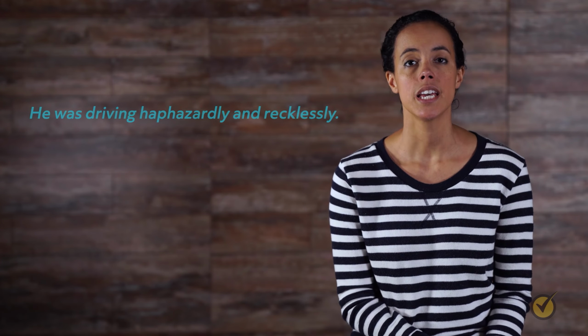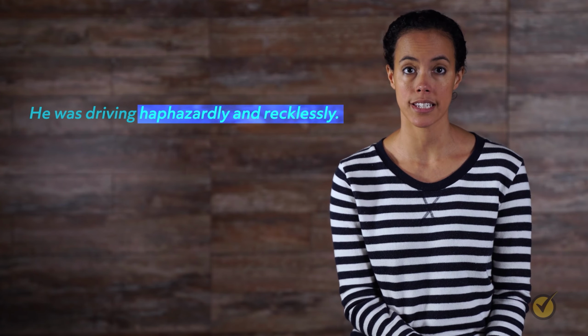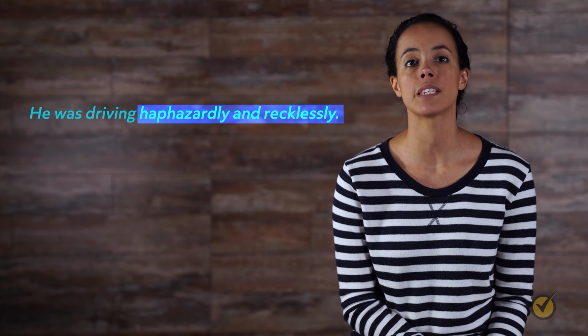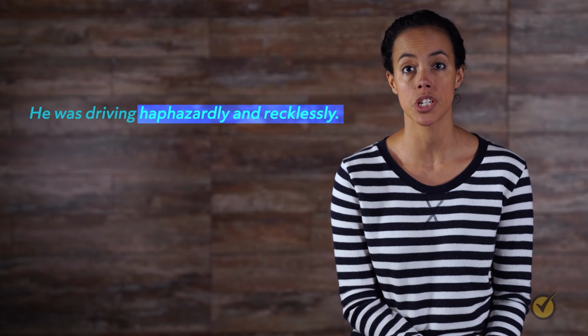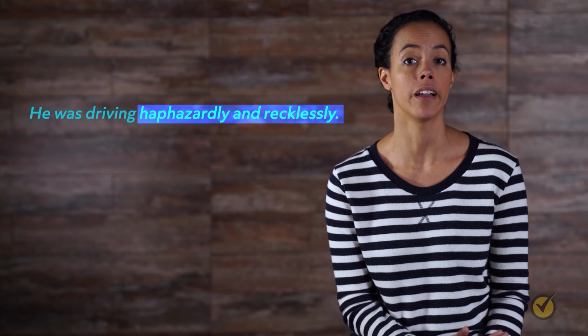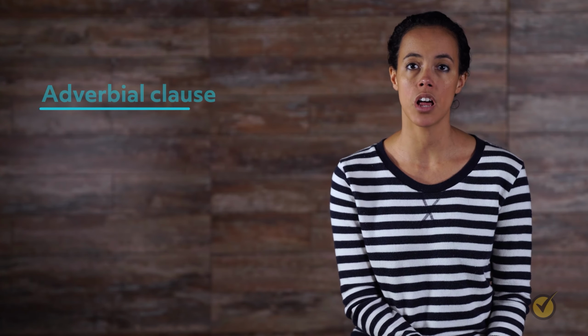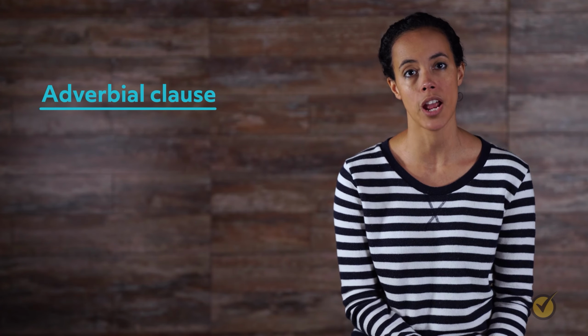In this sentence, he was driving haphazardly and recklessly. This adverbial phrase is made up of 2 adverbs and a conjunction to make a phrase that describes how something occurred. An adverbial clause is similar to an adverbial phrase.